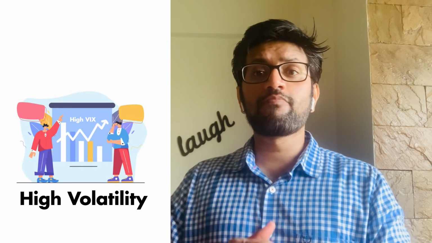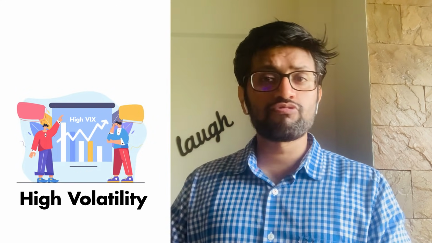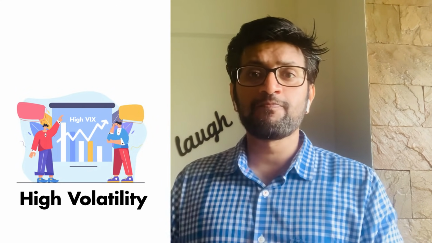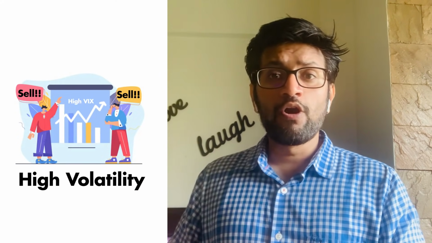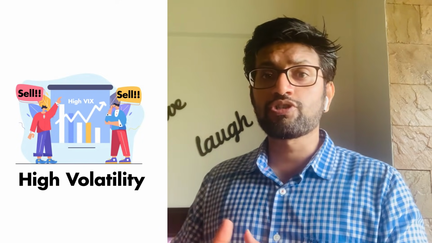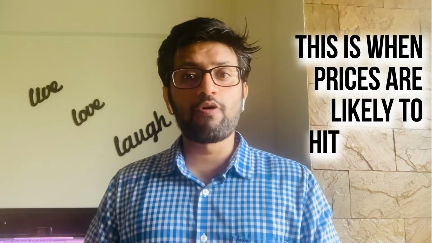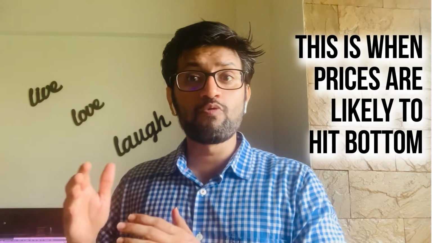When VIX is high, volatility is extremely high in the markets, and quite often one observes prices crashing ferociously. This leads to fear in the minds of investors and traders who scramble to exit their position to prevent themselves from further loss. However, this is exactly the time when prices hit the bottom and start to move up.